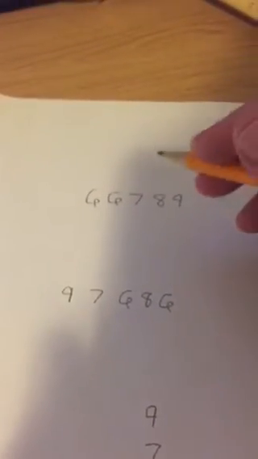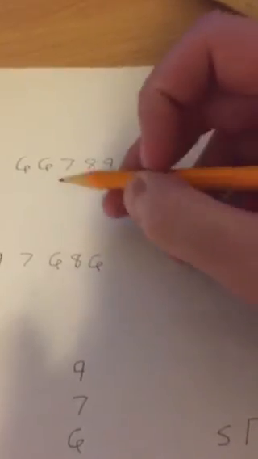When you're looking at a data set and you see a number that shows up more times than any other number, that would be your mode. So we have 6 show up the most times, so that means our mode would be 6.